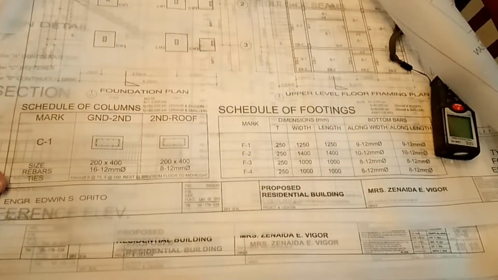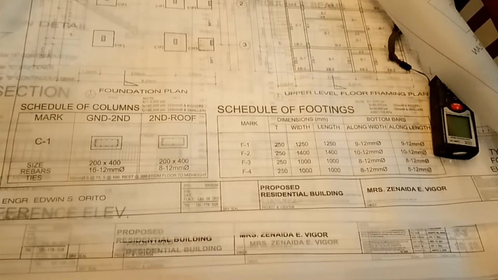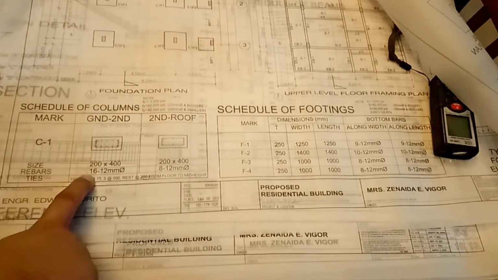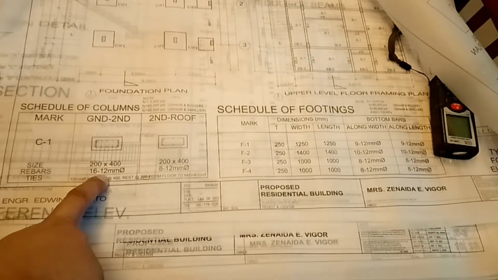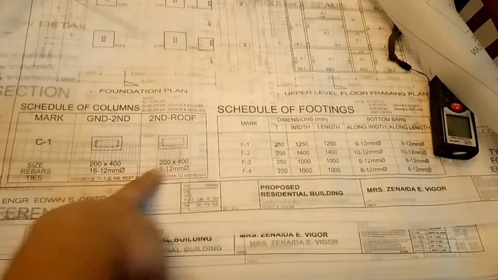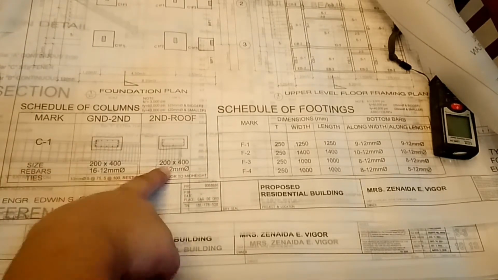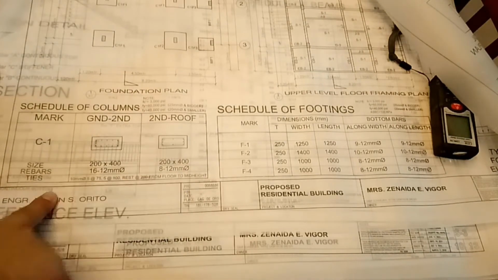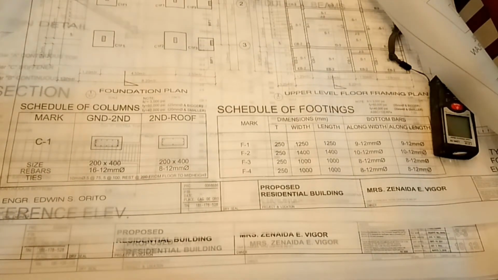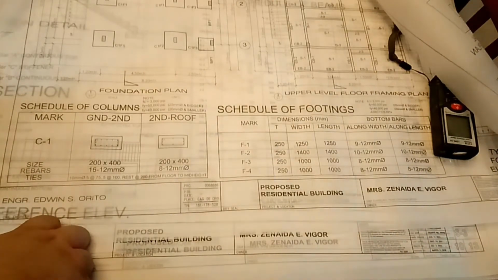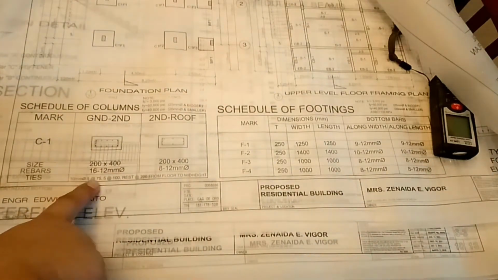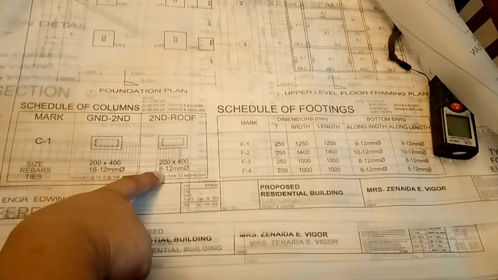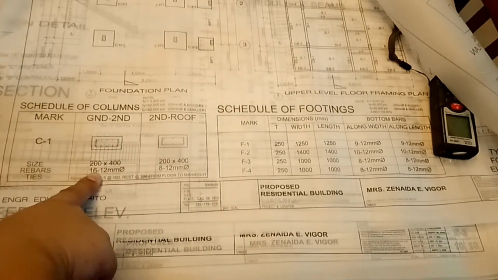Then after the schedule of footings, we also have what you call the schedule of columns. So here, C1, the size is 0.2 by 0.4. The rebars are 16 12 mm diameter bars. Okay. Same with the roofing, it's 0.2 by 0.4 then, but it's lesser at 12 mm bars. Okay. So this is the importance, class, of getting a structural engineer, because if you have a structural engineer, you'll be able to save during the actual construction. Because imagine if you're going to use the same 12 mm instead of using 8. Okay, so you'll spend a lot on the rebars.